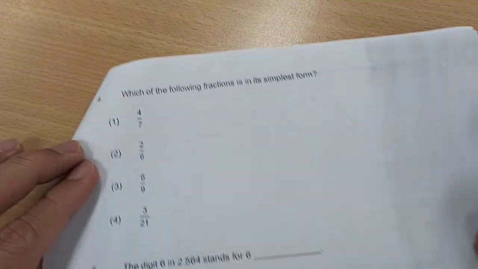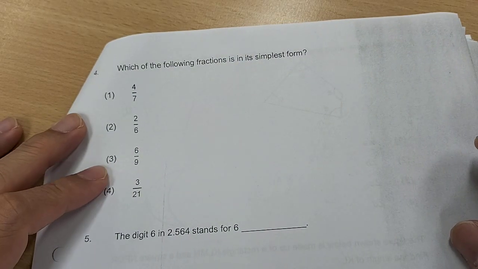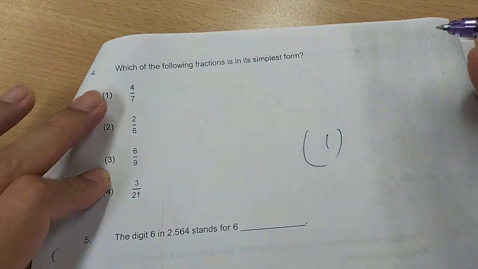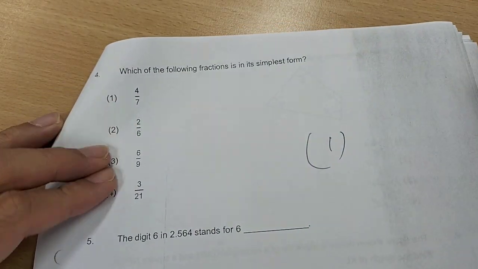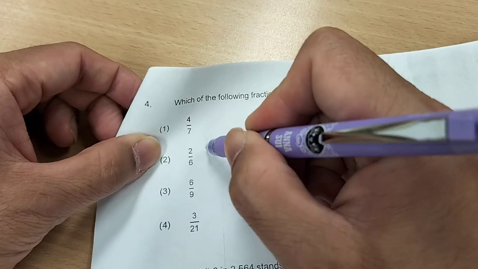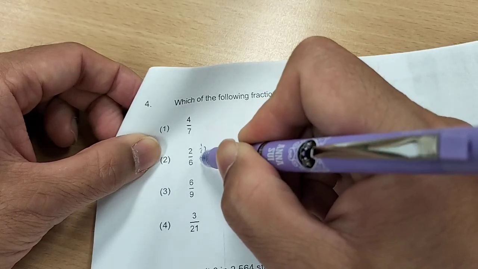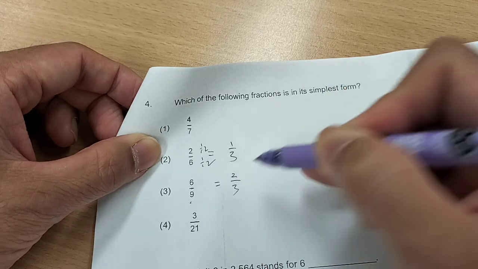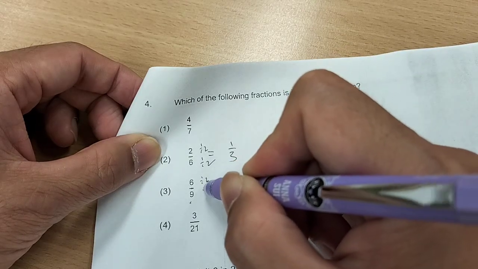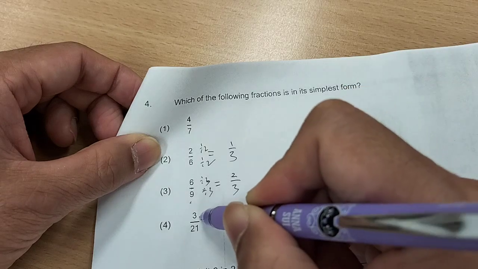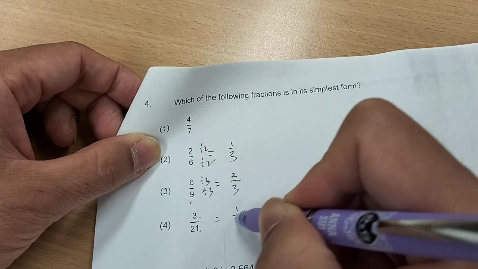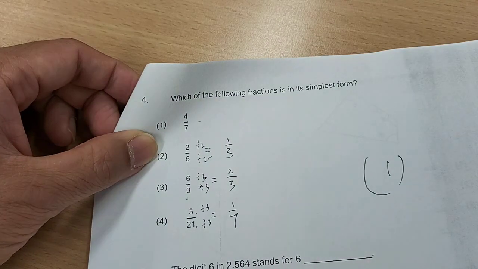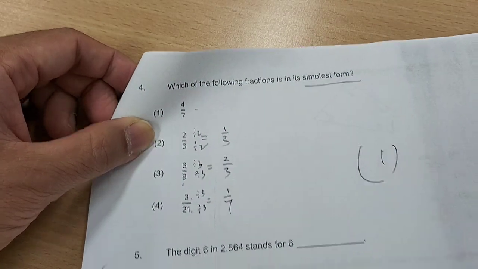Next one. Which of the following fractions is in the simplest form? Simplest means I can no longer simplify any further. The answer is number 1, 4/7. I cannot simplify that any further. How about 2/6? I can still simplify into 1/3. I divide by 2, divide by 2. 6/9, I can still simplify into 2/3. Divide by 3, divide by 3. 3/27, I can still simplify into 1/9. I divide by 3, divide by 3. But 4/7, I cannot simplify. So therefore, that's in the simplest form.